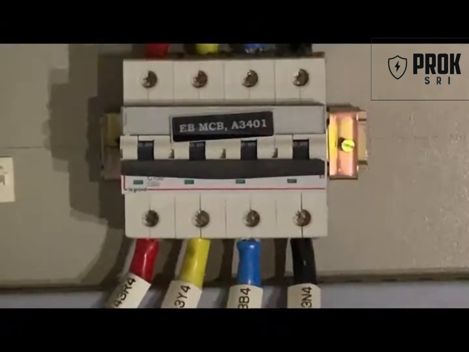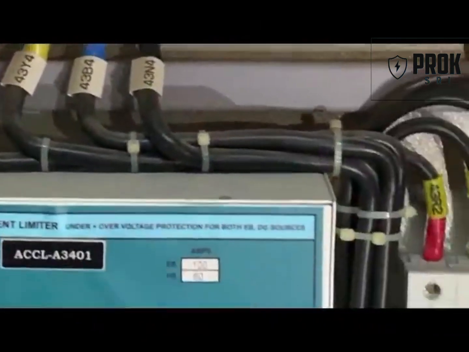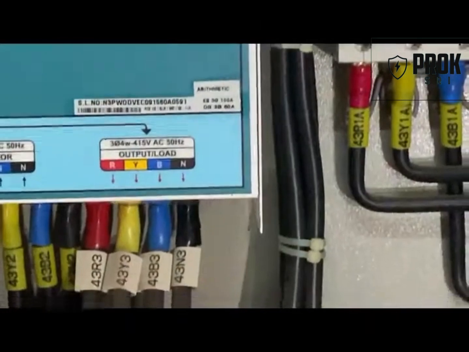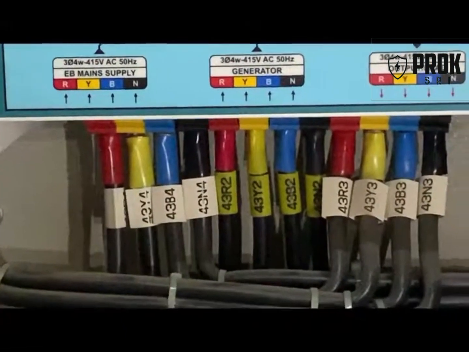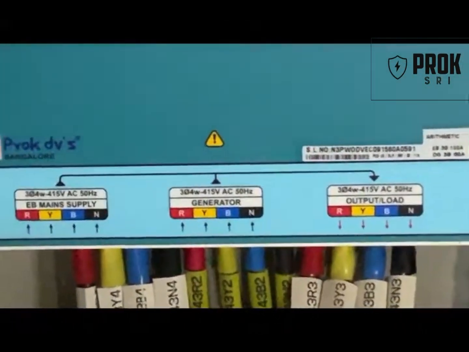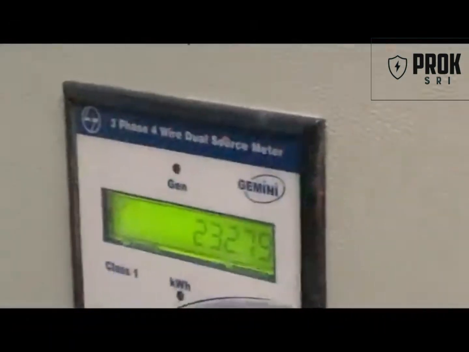From the meter to EB MCB, from MCB it has been connected to the EB terminals of the ACCL, where the ferrule numbers are being mentioned, whether it is on the EB mains or on the generator mains. The common output or load is the common.